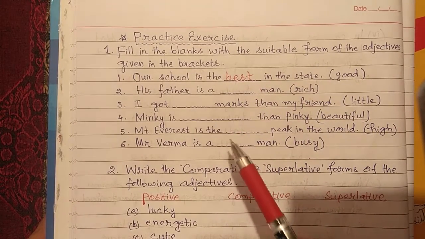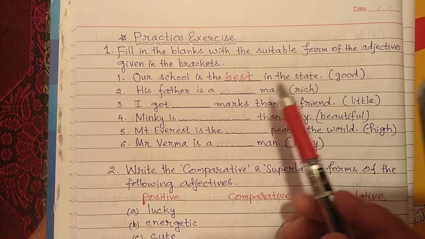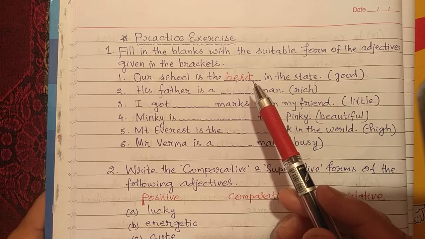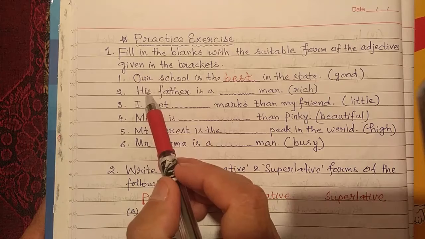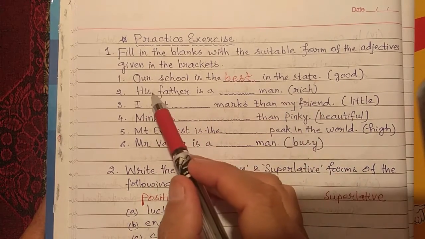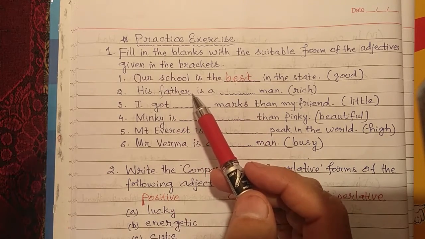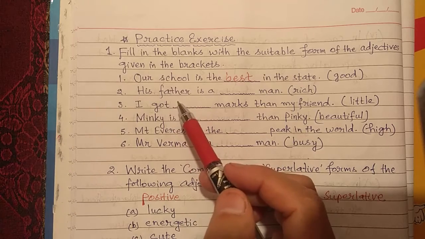Okay. Because there are many schools in the state, we are making comparison between more than 2. Therefore we will use the superlative degree. The superlative degree of good is best. Then next one, his father is a dash man. So if in this sentence you see, his father means one person. So is he being compared with anybody? So there is no comparison made here with this person.